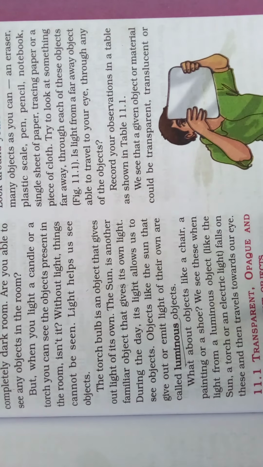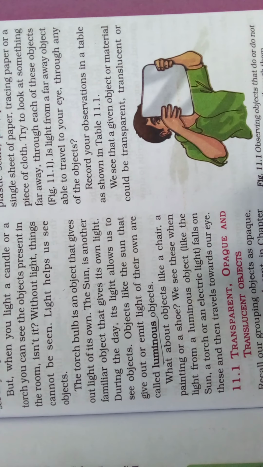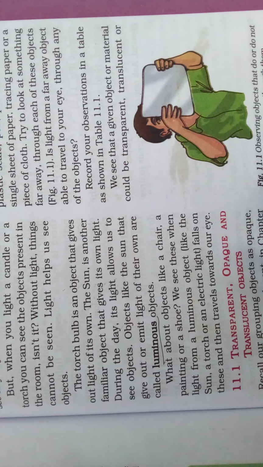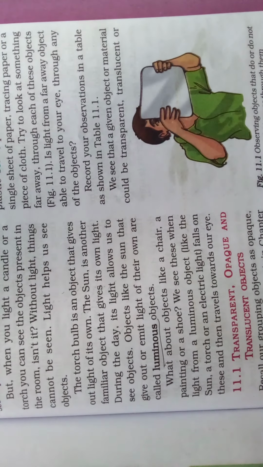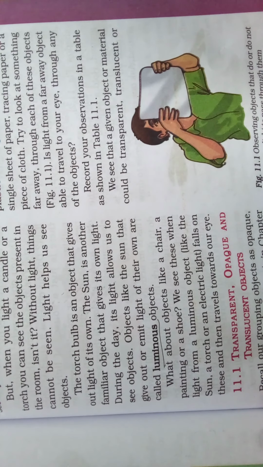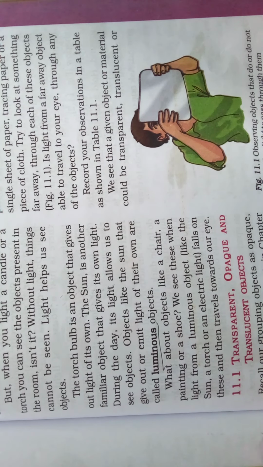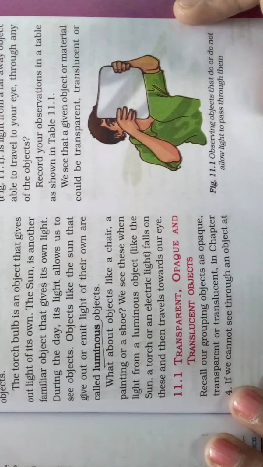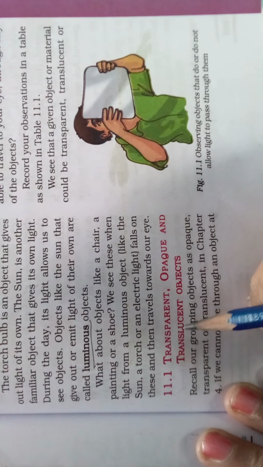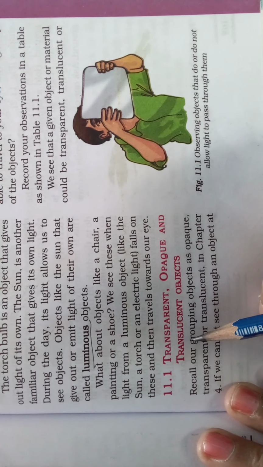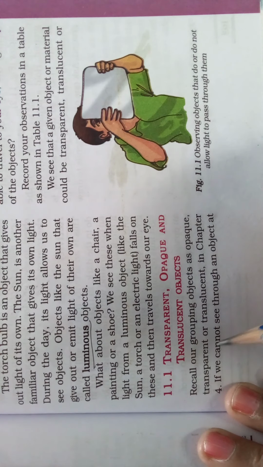Understood, children? So why can we see any object? We can see any object due to light. We can see any object when light from a luminous object falls on it and then travels towards our eye. Understood, children? Come, we will see the next topic: transparent, opaque and translucent objects.